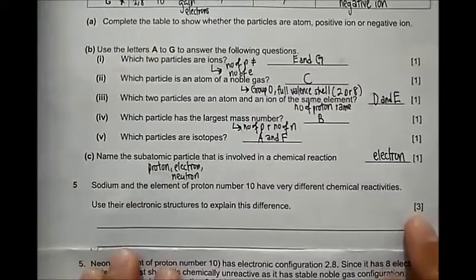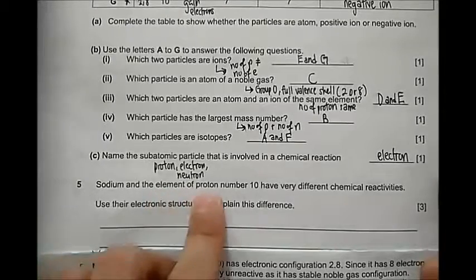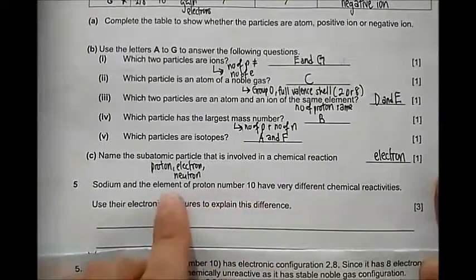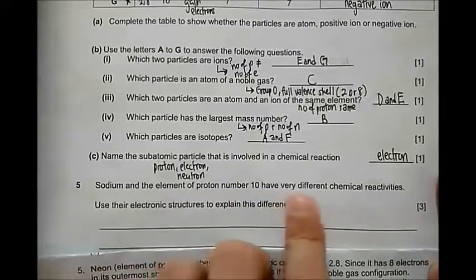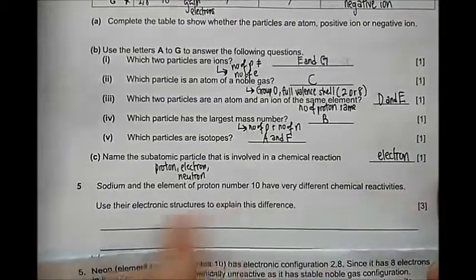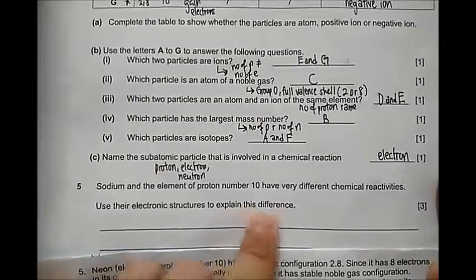Question number 5, a 3 marks open-ended question. Sodium and the element of proton number 10. We have to refer to the periodic table to find out which element has proton number 10. They have very different chemical reactivities. Use the electronic structure to explain this difference.